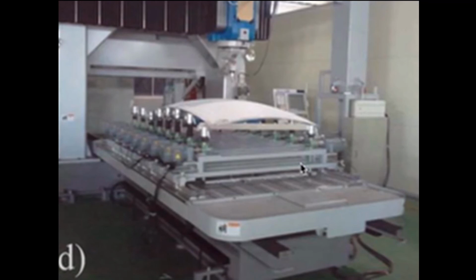However, at this time, there was a problem that the panel was partially twisted. To prevent this, multi-point forming was installed at the top as shown in the picture.